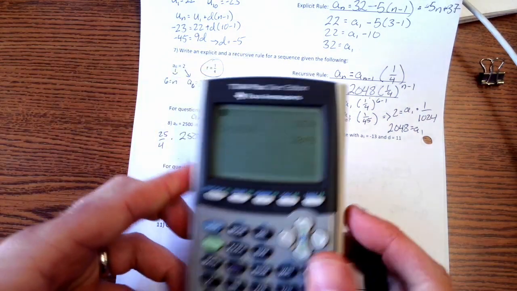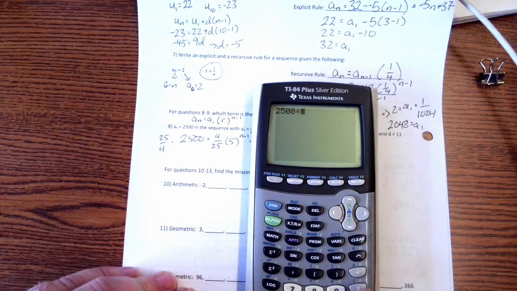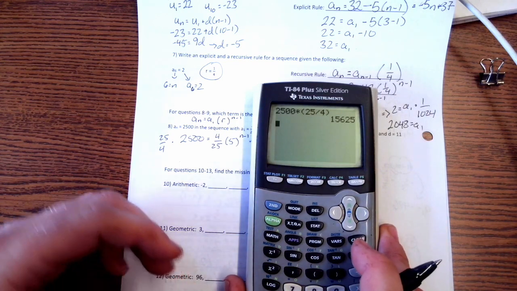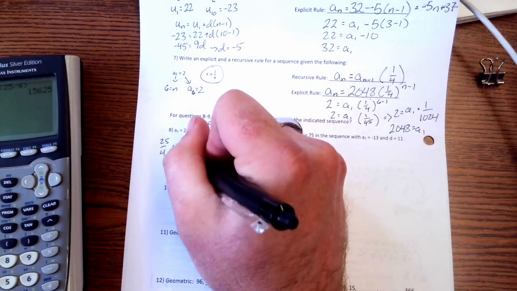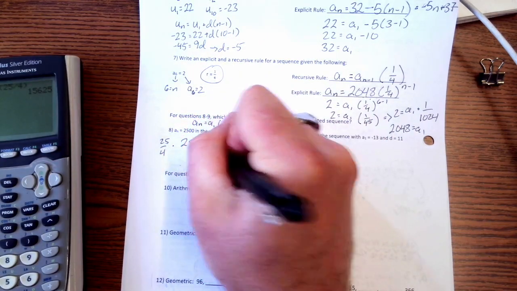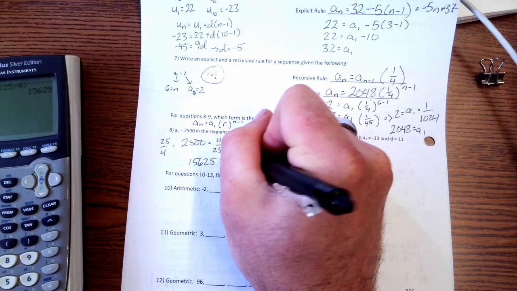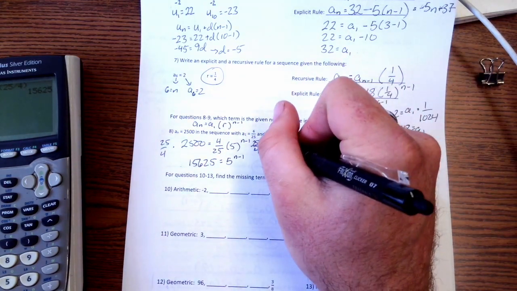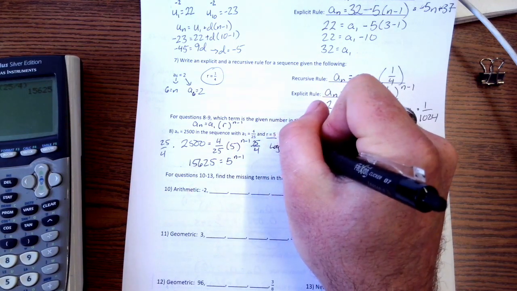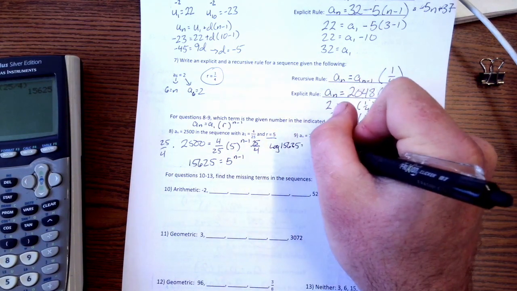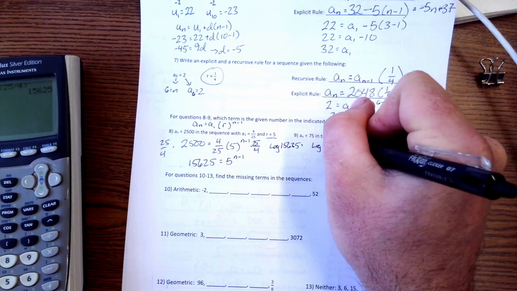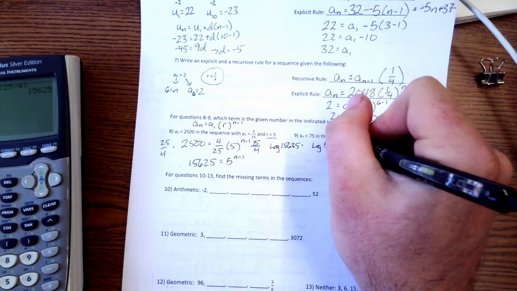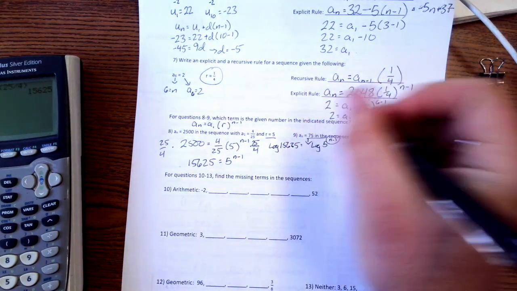So 2500 times parentheses 25 over 4 is 15,625. 15625 equals 5 to the n minus 1 power. From there, we have to take the logarithm of both sides. So the log of 15625 is going to equal the log of 5 to the n minus 1 power. But then, again, the whole point of taking the log is that we are allowed to take the exponent out.